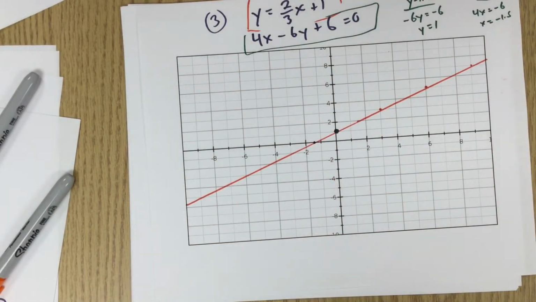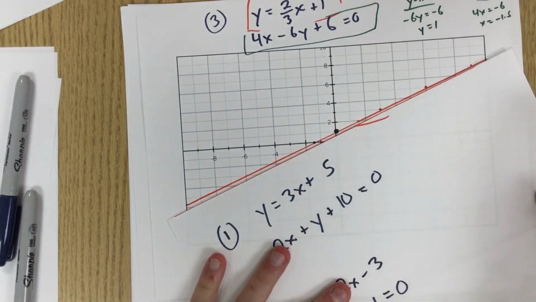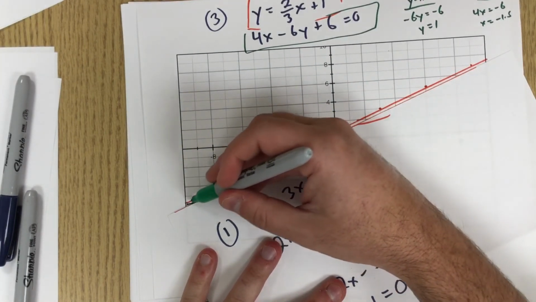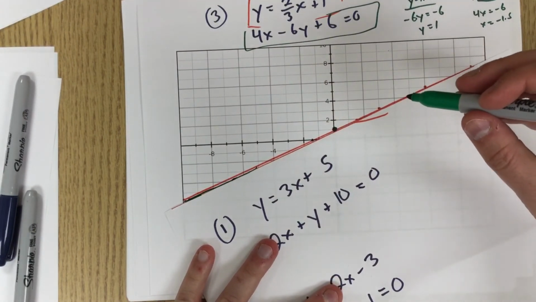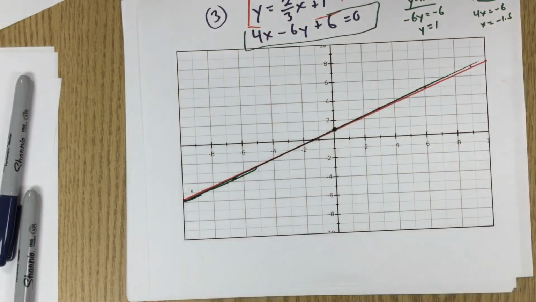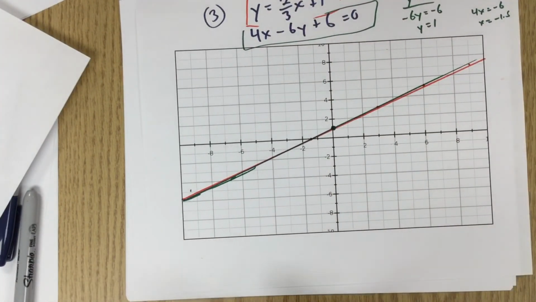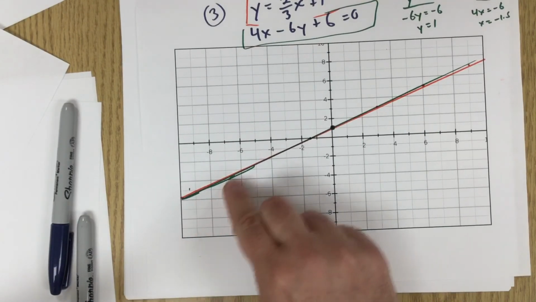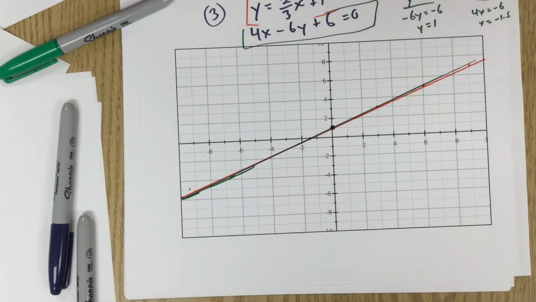And what we actually notice is that it's the same line. Technically I should be drawing it right on top. I'm going to try to draw it a little bit below, but let's imagine that it's right on top of the yellow. So what we see is that this line and this line are actually the exact same line. Now where do they meet? They meet here and here and here, and in fact, they meet everywhere along the lines. So there's an infinite number of solutions.